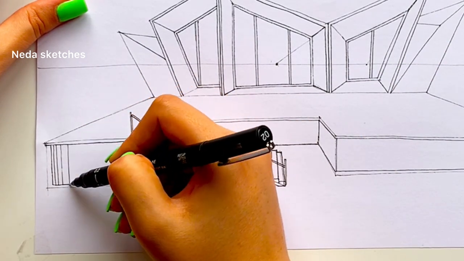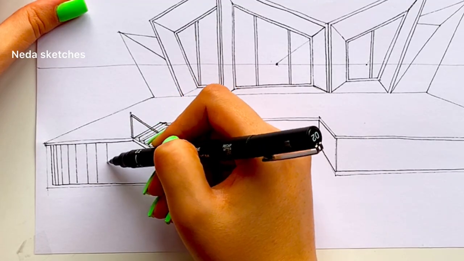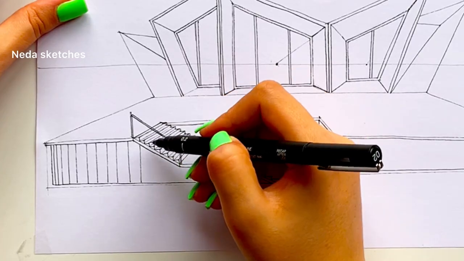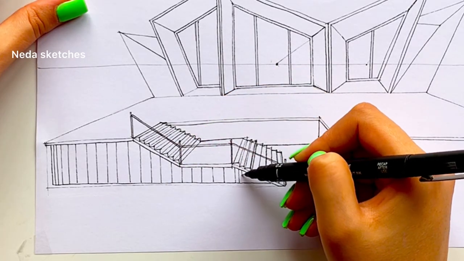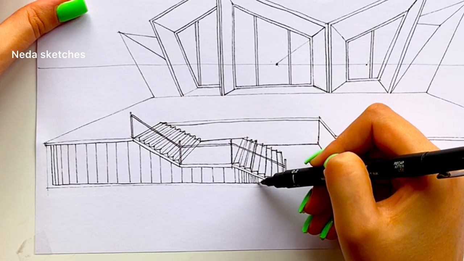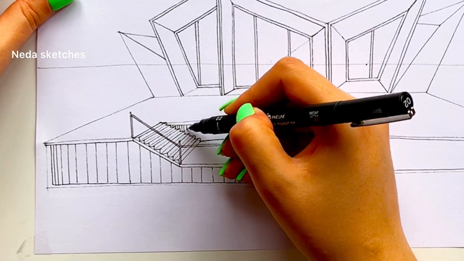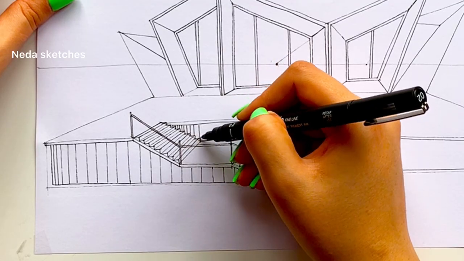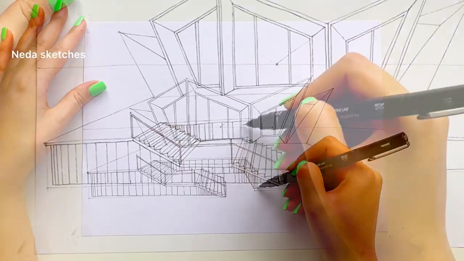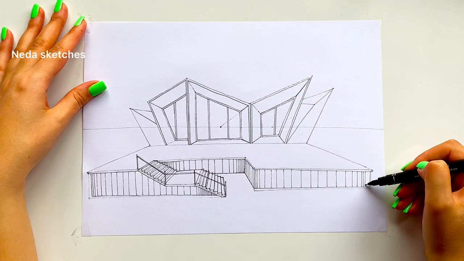I want to draw some other vertical lines here as a texture. On the edges and corners, the lines are drawn with less distance, and in the middle part, the distance between the lines is more apart. These little techniques are so important and turn a two-dimensional drawing into three-dimensional.